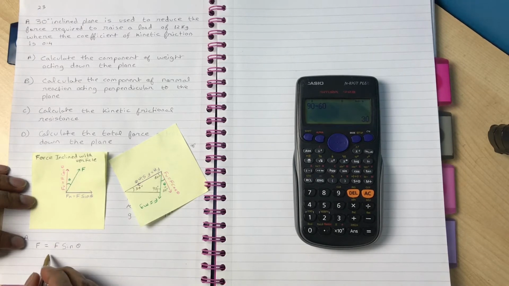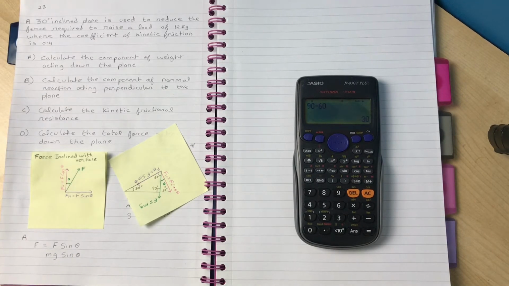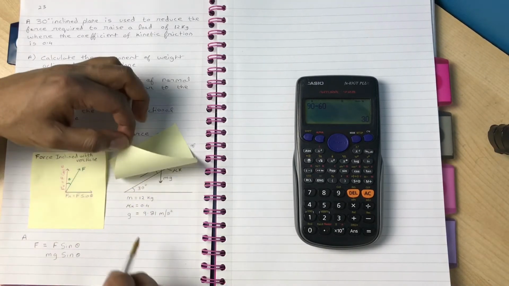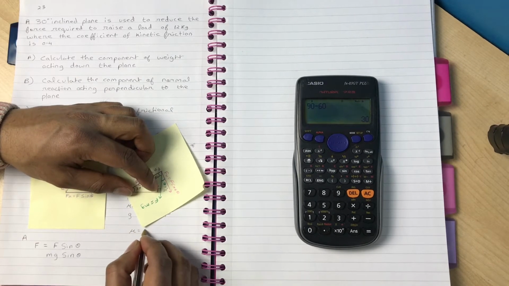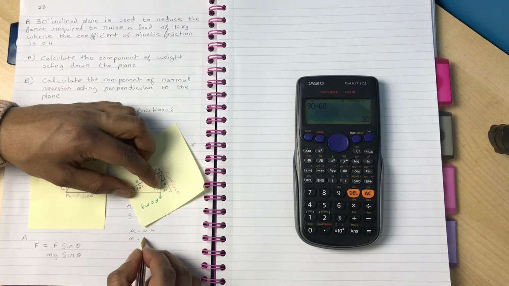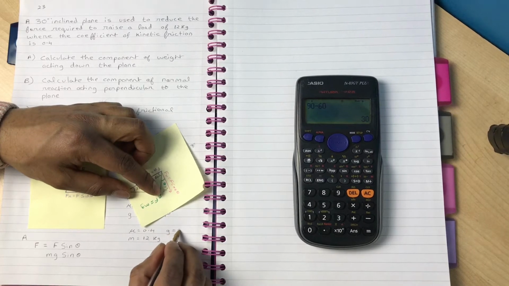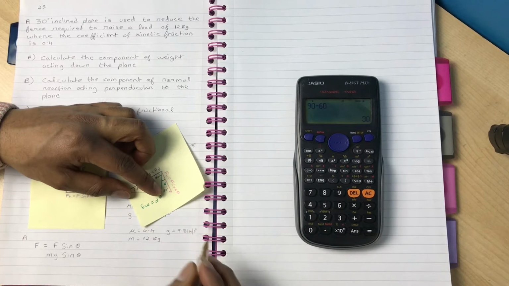So I can write this as mg sine theta. And my mass m is given as, I'm going to write it here again, mu is 0.4, m equals 12 kg, and my g value is 9.81 meters per second squared.